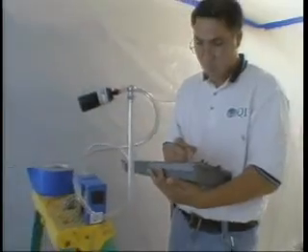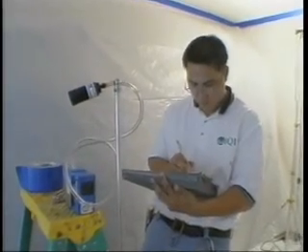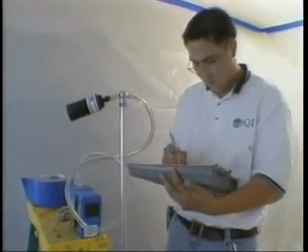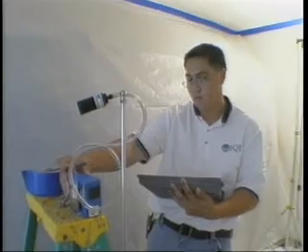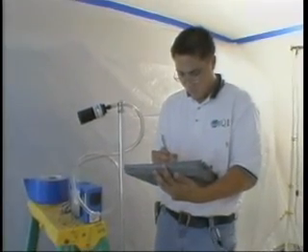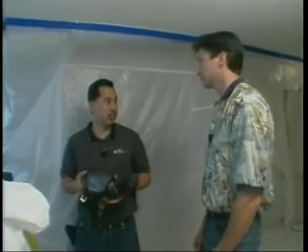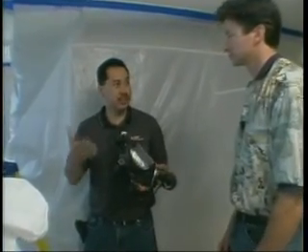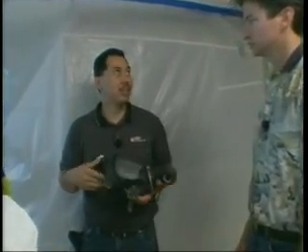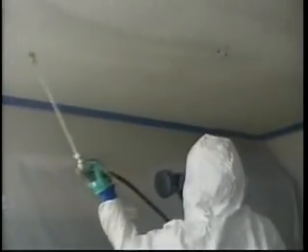In the other room, we got EnviroQuest setting up their monitors to make sure that the room is under negative pressure, which means the pressure in here is lower than the pressure outside. Once we get the containment approved by EnviroQuest, then we can start the actual removal, which consists of a series of steps. Step 1 is where we actually wet down the material with a wetting agent. Step 2 is where we get our scrapers out and we scrape out the bulk of the material.